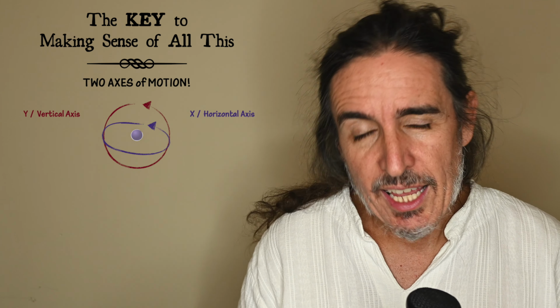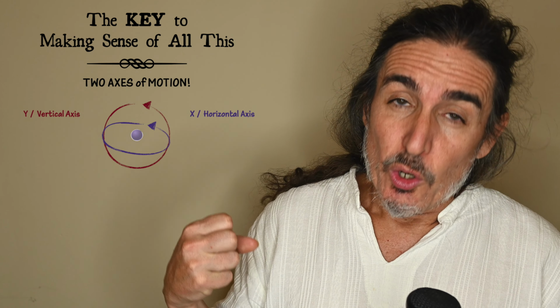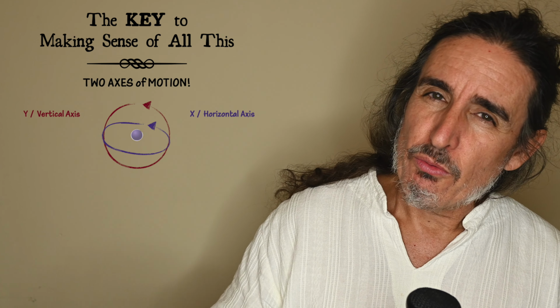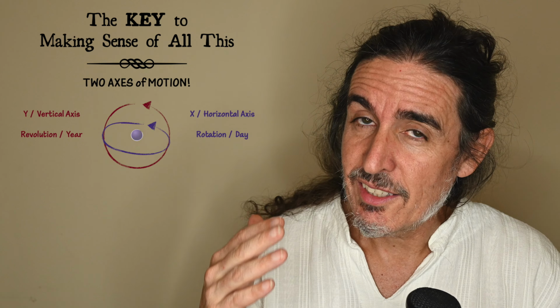The vertical axis is created by the Earth's revolution around the sun, and its unit of time, therefore, is a year, the amount of time it takes to do so. The horizontal axis, on the other hand, is caused by the Earth's rotation on its own axis, and the unit of time on this axis is the day.